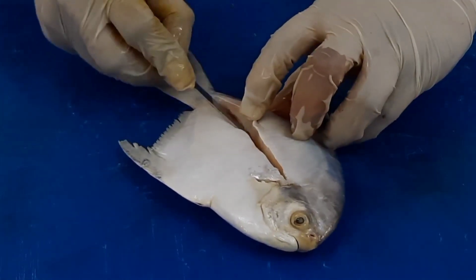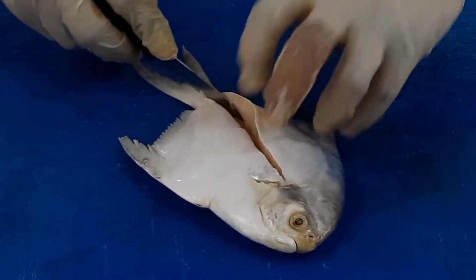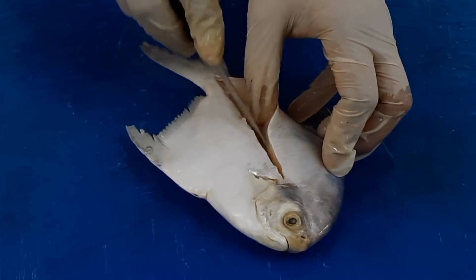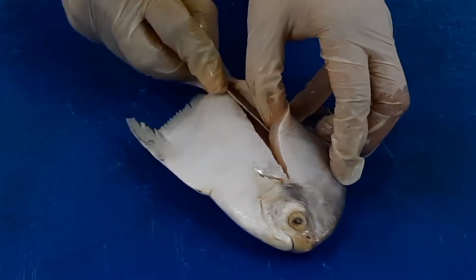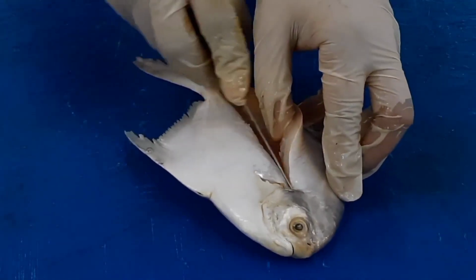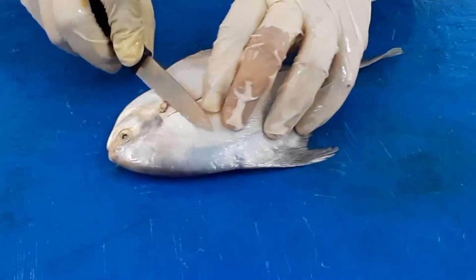Some people use salt to hold the fish, because when holding the fish, it will slip. But I will never tell you to use that, because if you use salt, you cannot keep your fish for a long time.